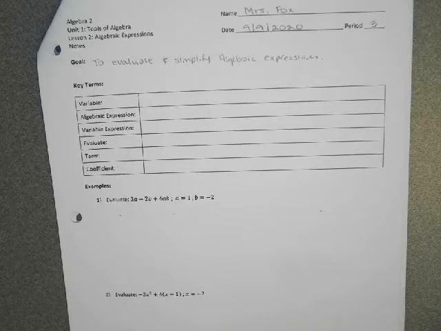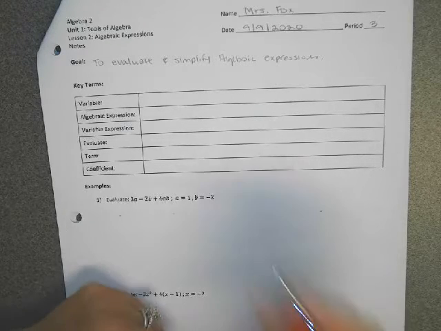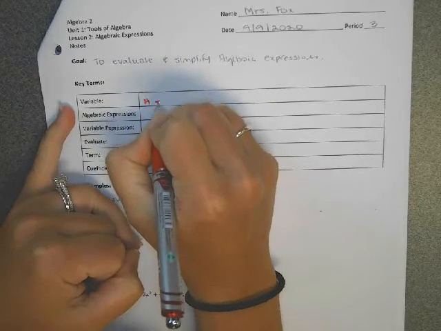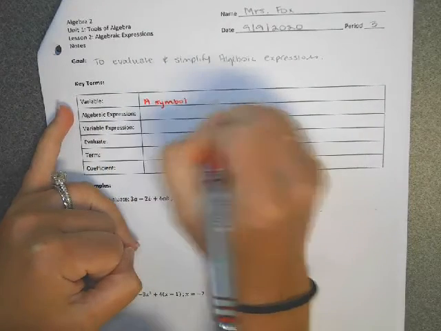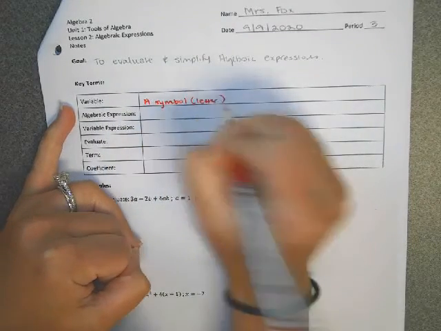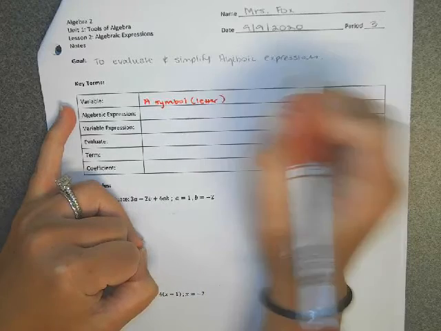So, a variable is a symbol. It's often a letter that represents a number.